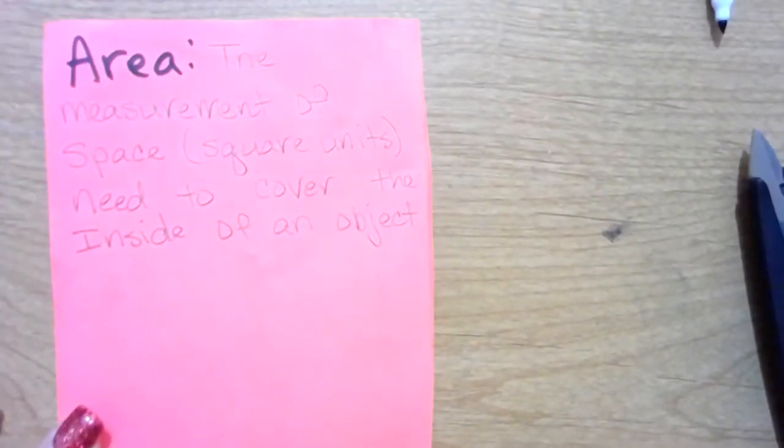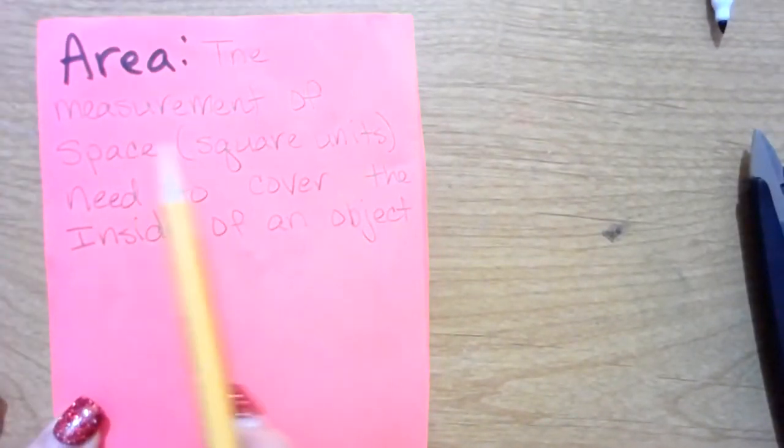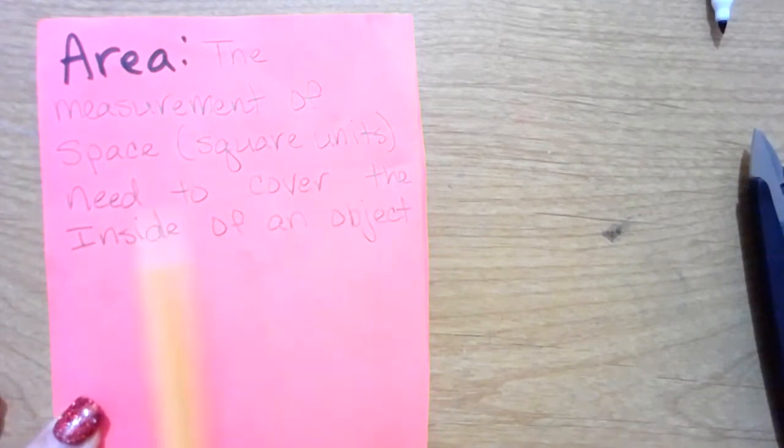Let me zoom that in a little better. So the measurement of space, square units, needed to cover the inside of an object.